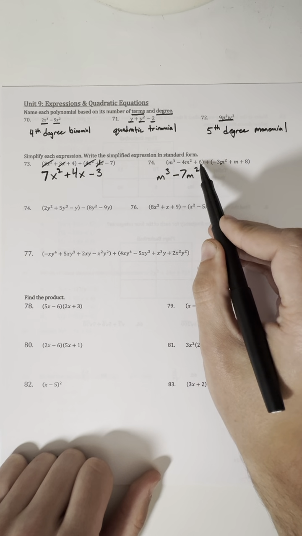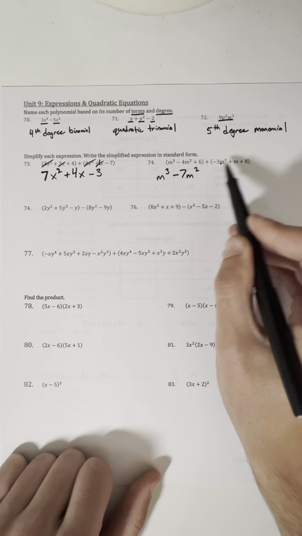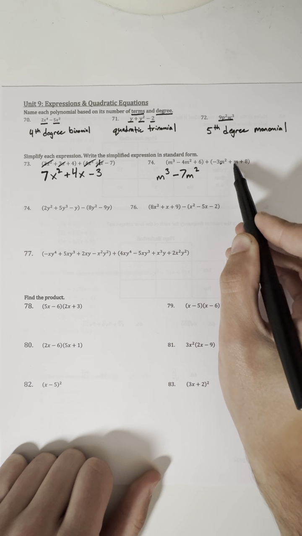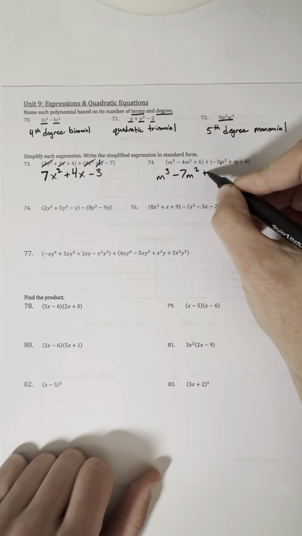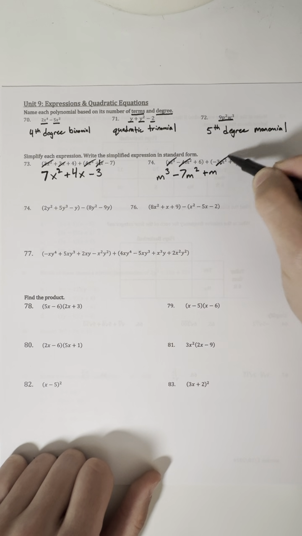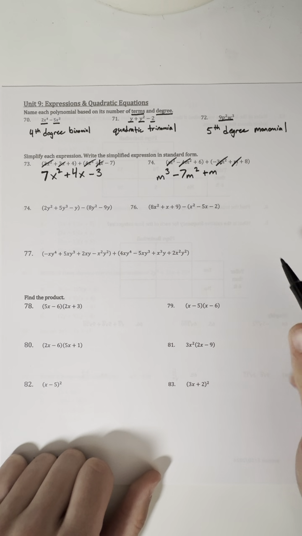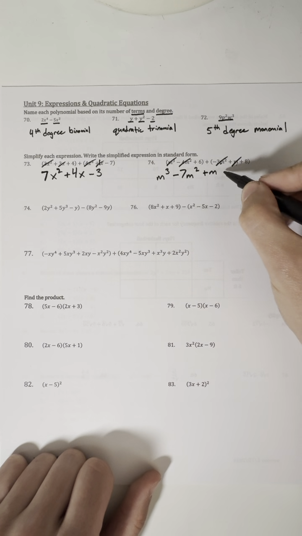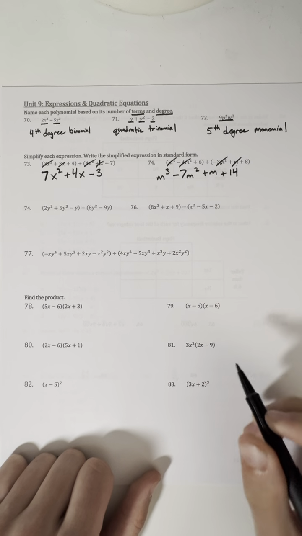I could go to the 6, but first I see over here just a plain m, so I'm going from m squared now to m. This one doesn't have anything to combine with, so that's just plus m. And again, maybe I'll cross out the ones I've already dealt with. And so what's left is just the numbers 6 and 8, which add together to make 14.